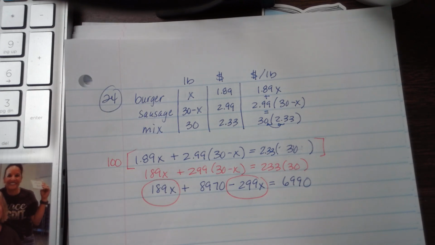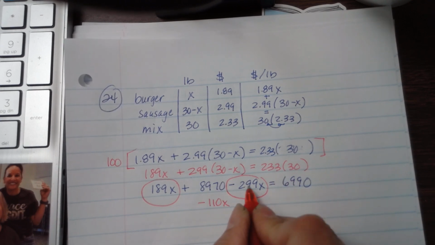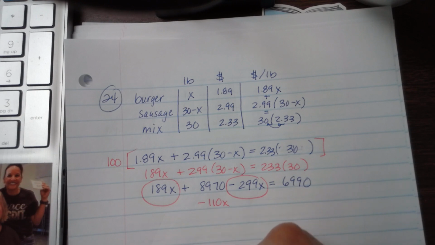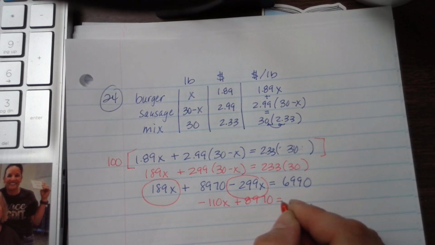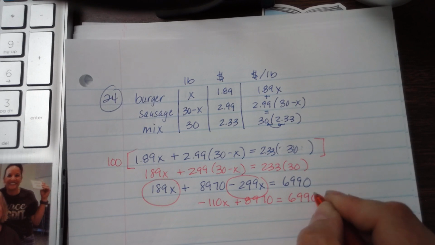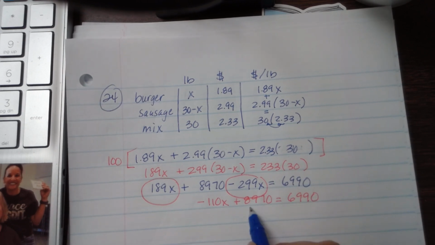So I've got a negative 299, and I'm going to subtract 299 minus 189. That's going to be negative 110x. Don't forget that the 299 is negative and it's bigger, so I'm going to have negative 110x plus the 8970, and that equals 6990. Now, I want to take the 8970 and we're going to move it over.